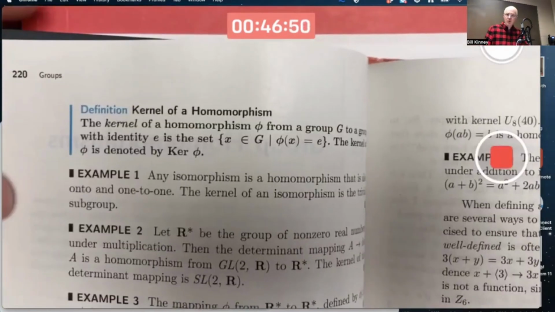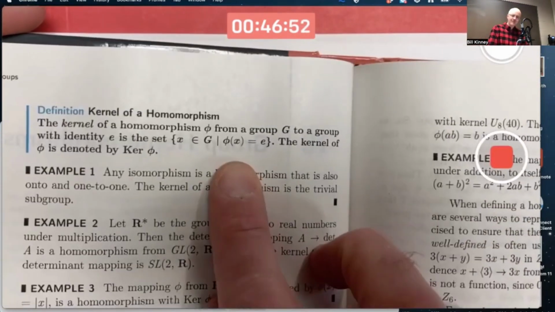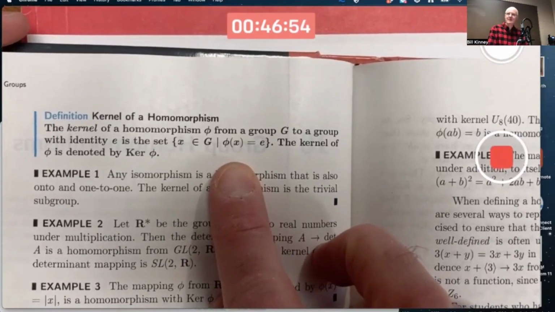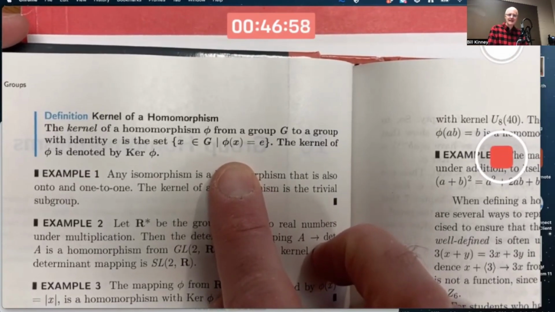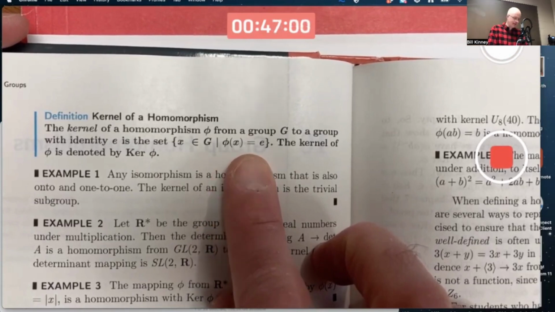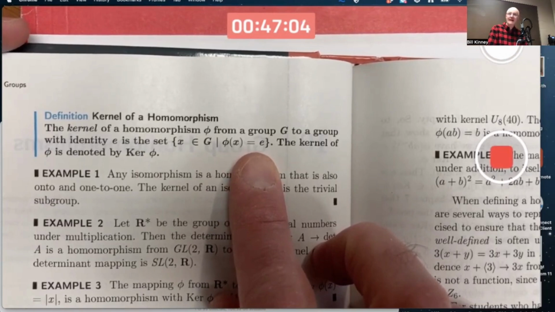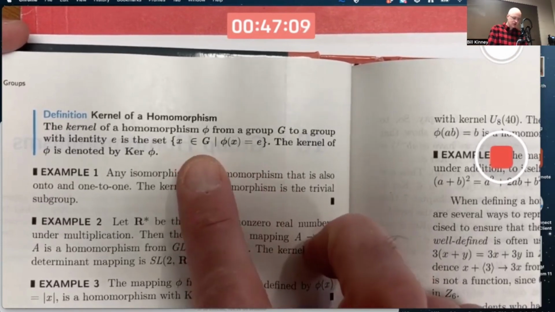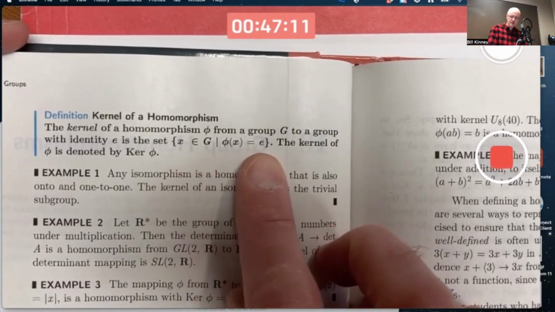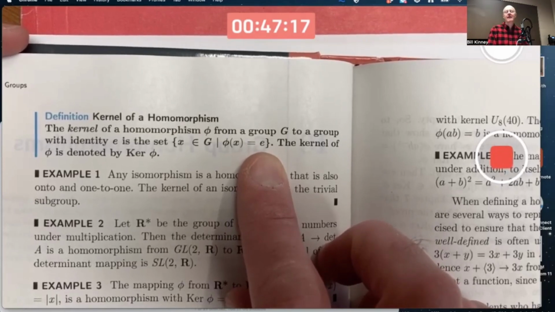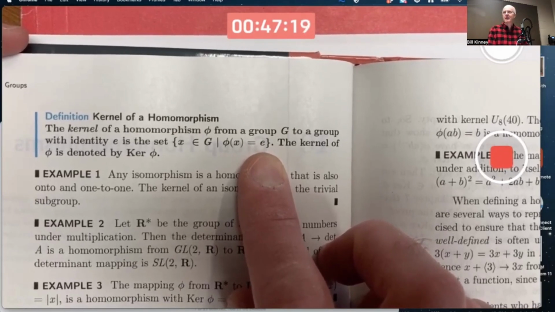The kernel of a homomorphism is everything that gets mapped to the identity, E. It probably would have been better for the author to call it E bar, the identity in G bar. It's all the elements of G such that phi of X equals E bar, to be consistent with the notation here. That's the kernel of the homomorphism.